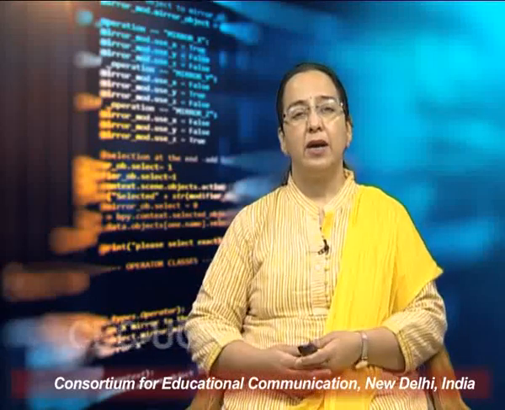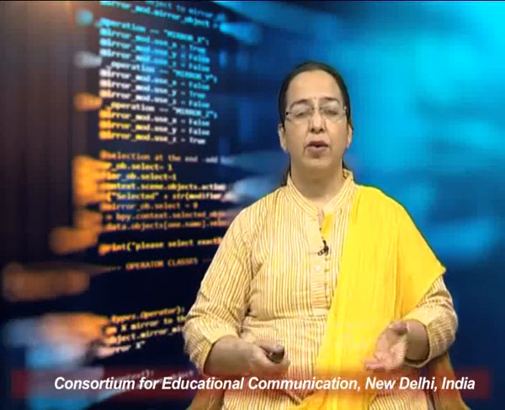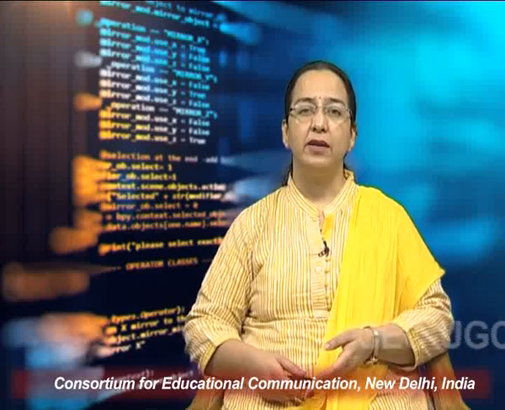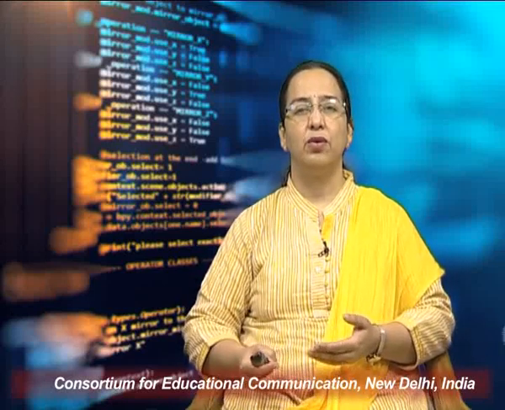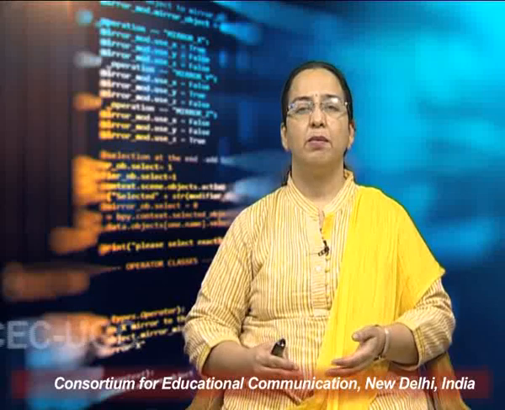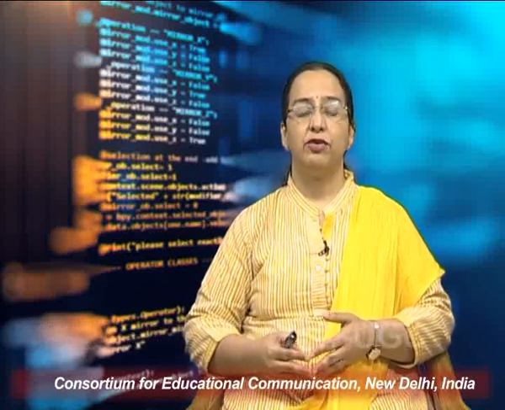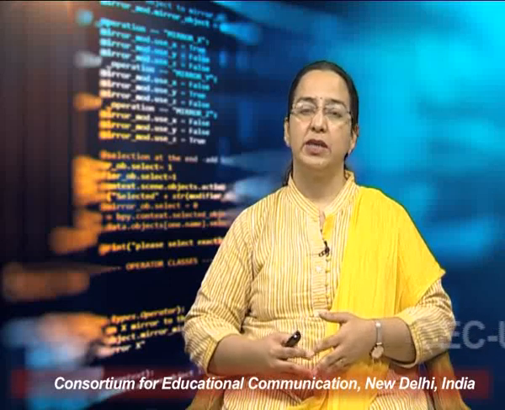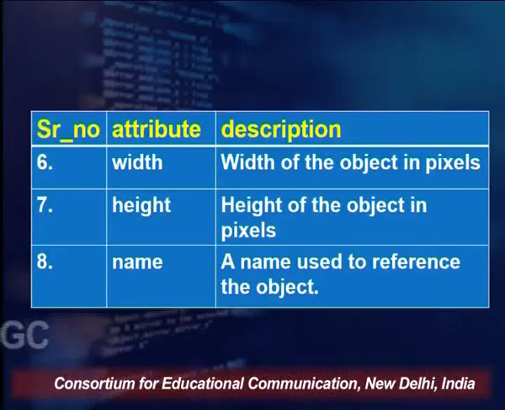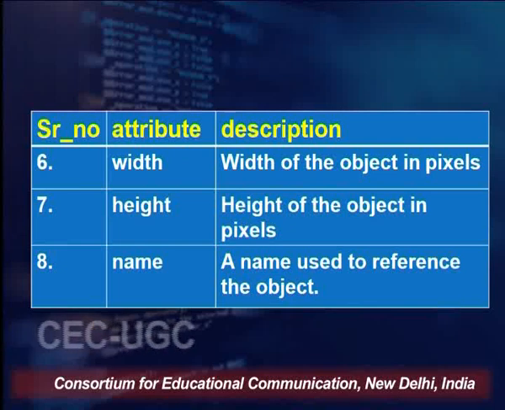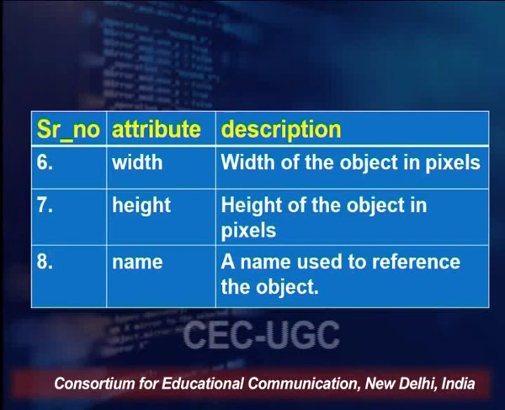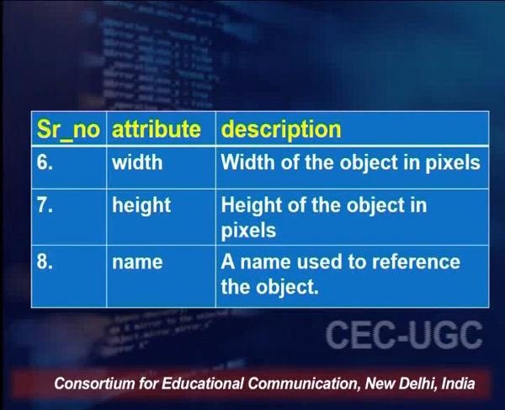Other attributes which we have already used are width, in pixels or maybe in percentage, and height, which shows the height of the object in pixels or percentage. These two attributes, height and width, we have already seen in our example.